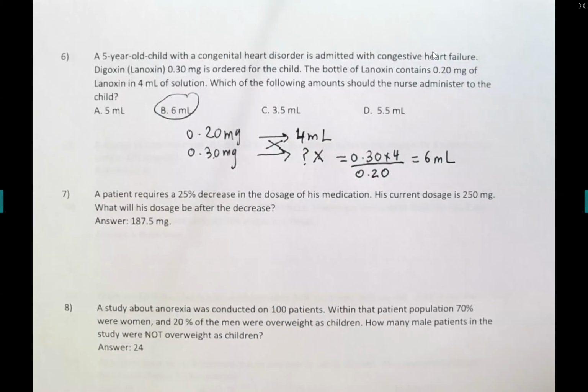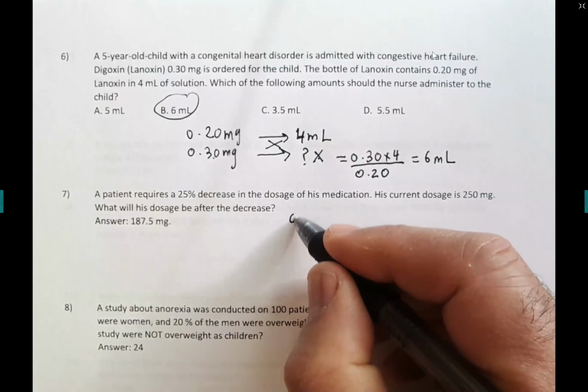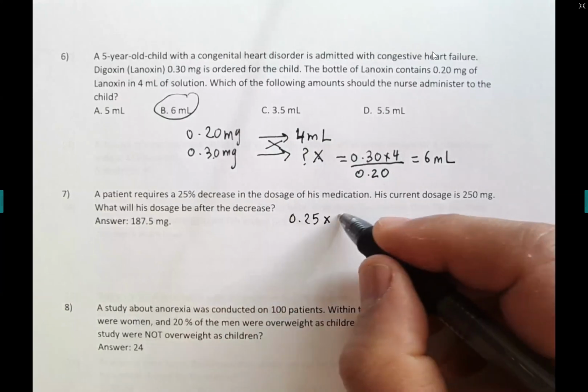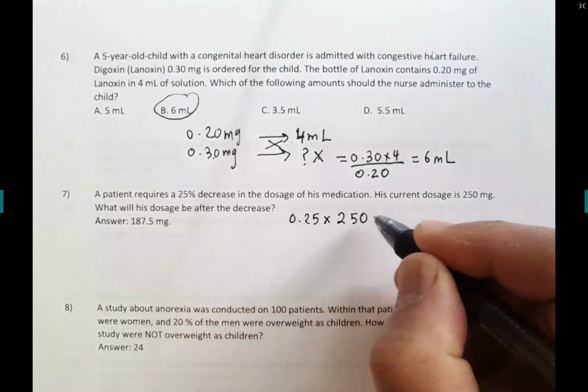Number 7, a patient requires a 25% decrease in the dosage of his medication. His current dosage is 250. What will his dosage be after the decrease? You can find the amount of decrease, which is 25% of something. It has to be of the original, always 250.